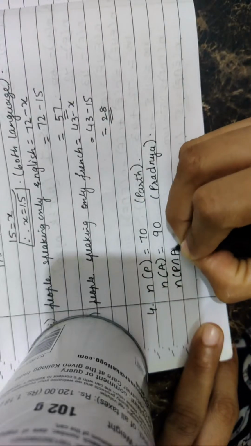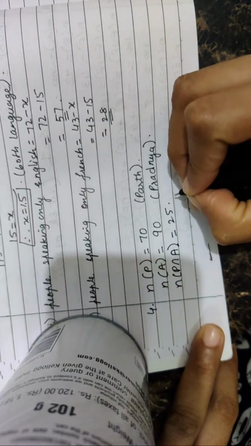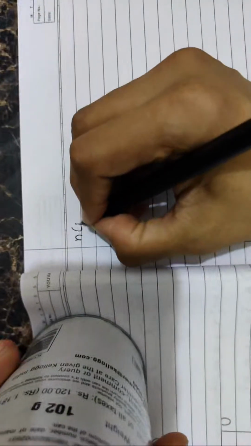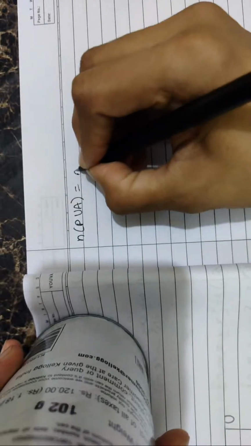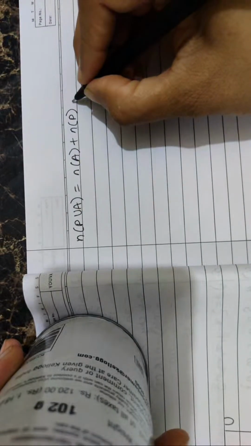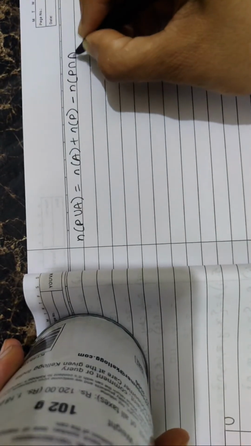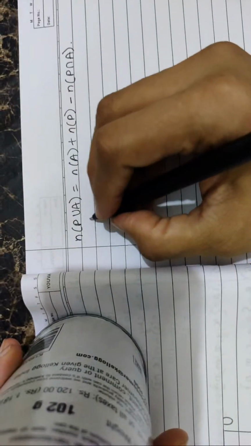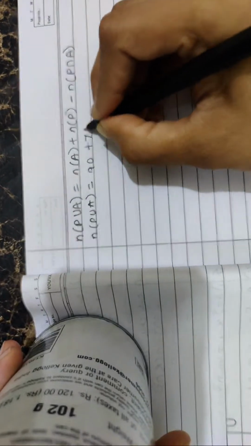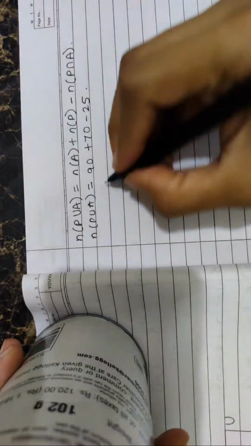Out of these, 25 trees were planted by both of them. So P intersection A is 25. So again, you remember the formula. Okay, I'll start it on a new page. Formula is number of elements in P union A is equal to number of elements in A plus number of elements in P minus number of elements in P intersection A. So P union A we have to find. A is 90, P is 70 and this is 25.